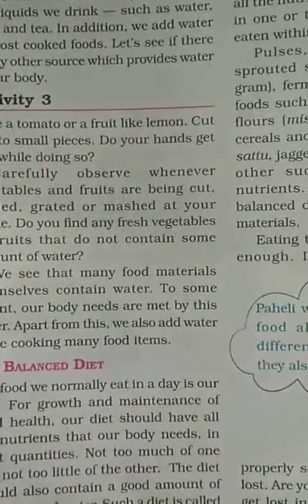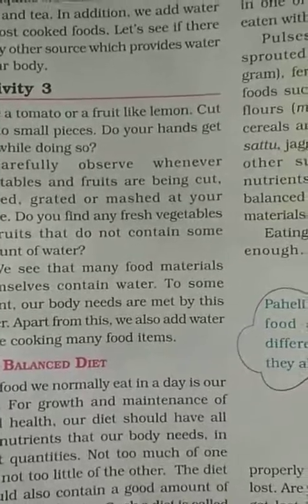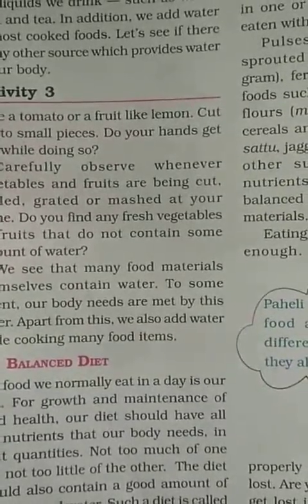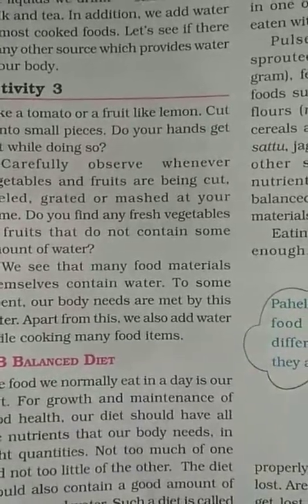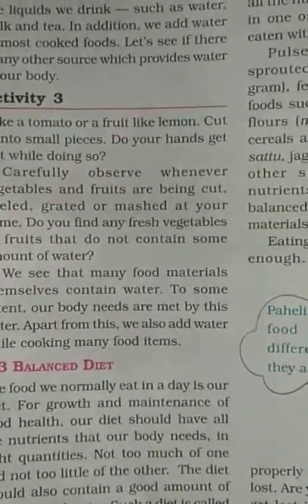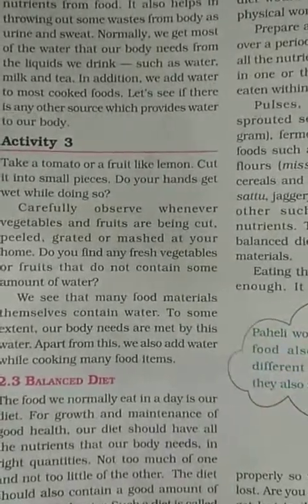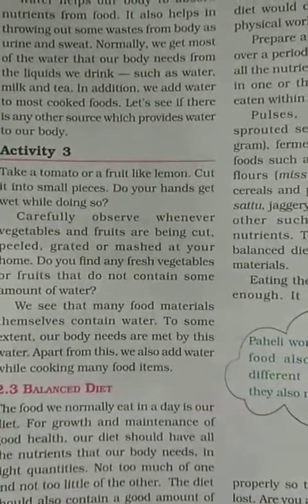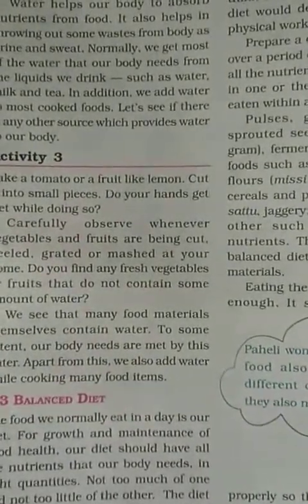We see that many food materials themselves contain water. To some extent, our body needs are met by this water. Apart from this, we also add water while cooking many food items. In this way, our body is getting water, which is needed for the proper functioning of the body.